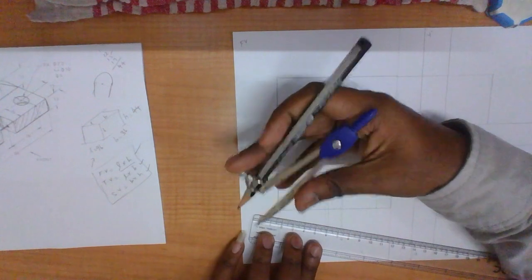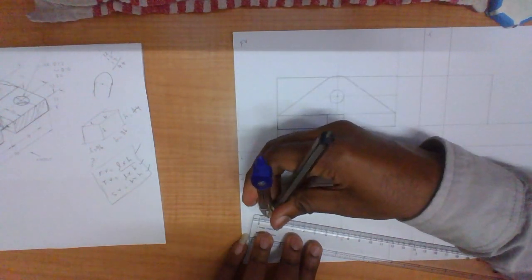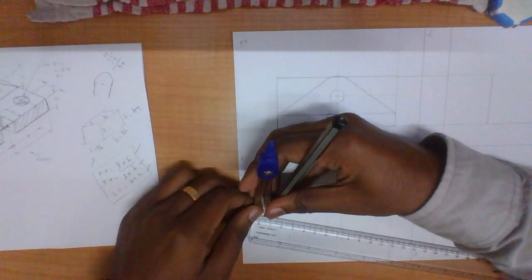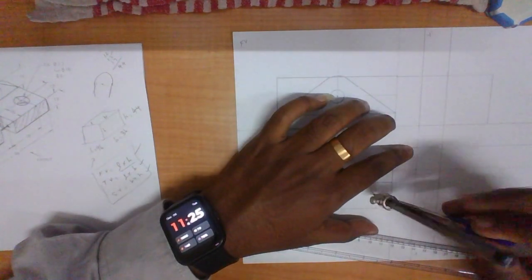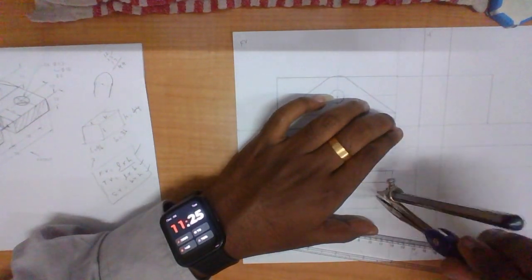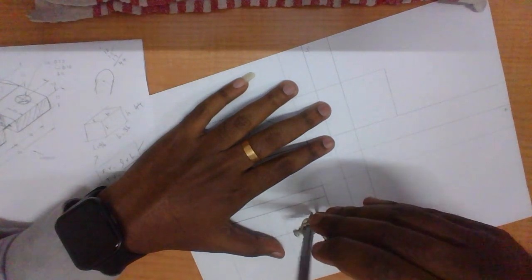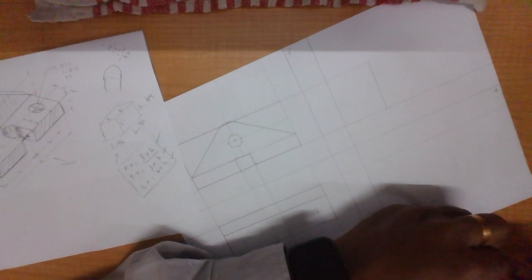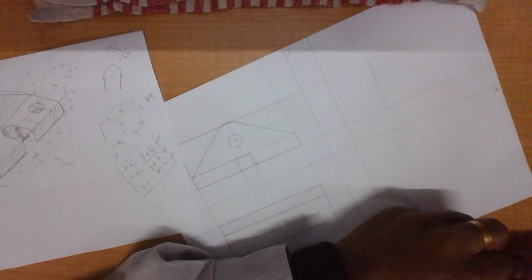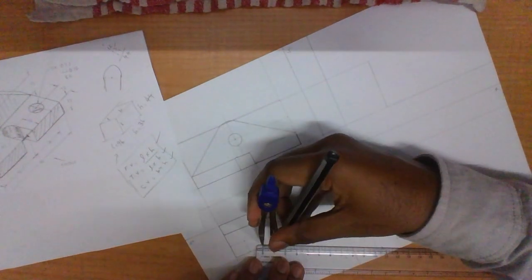It's a very thin circle, so it is quite difficult to draw. One second. 3.6.